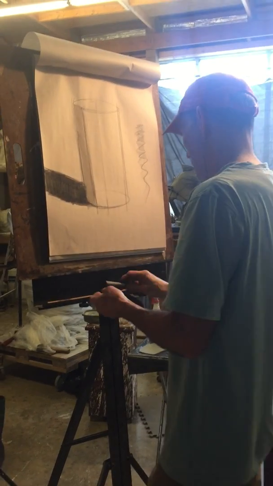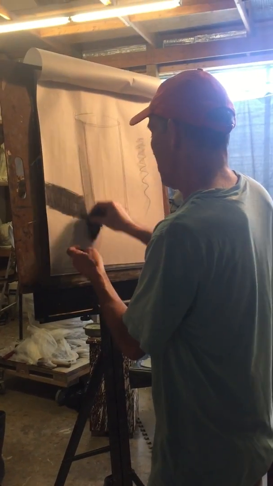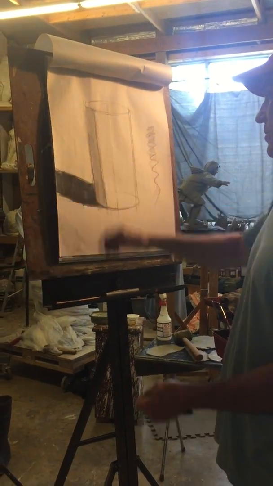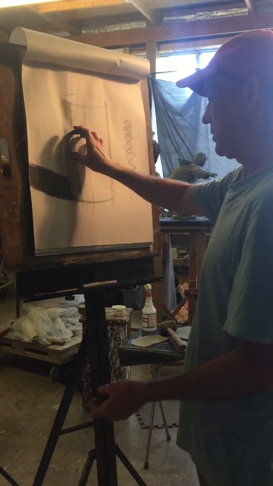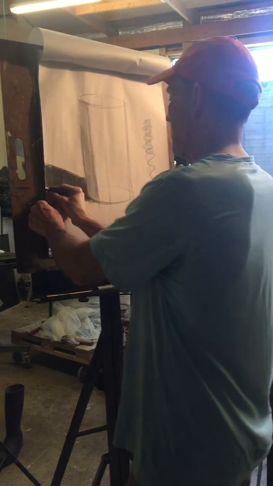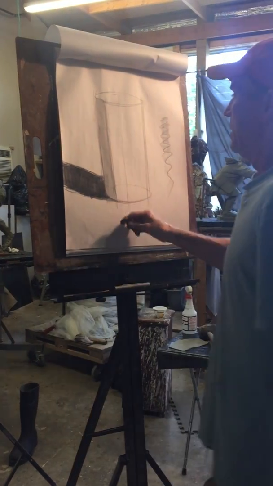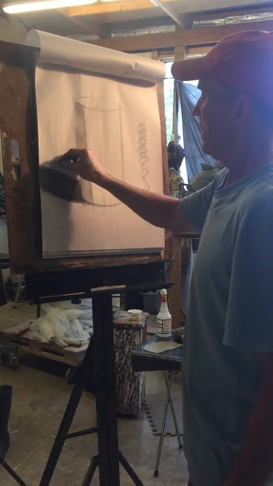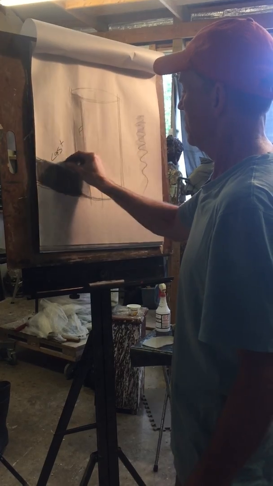At this stage, what we're trying to do is put in a single average for the light, or for the form shadow, for the cast shadow here. So again, this is my form shadow, this is my cast shadow.